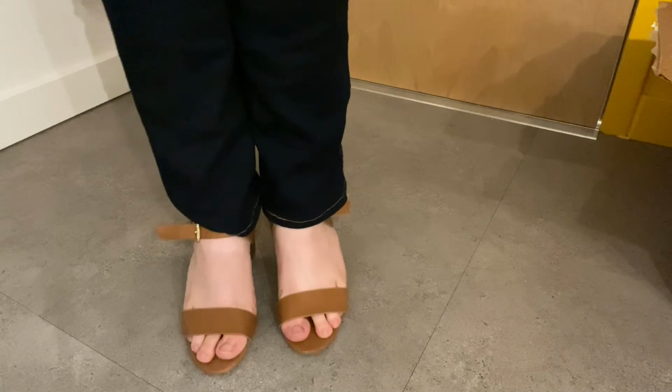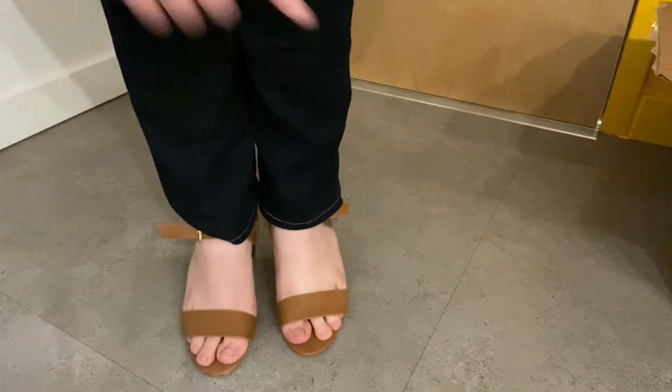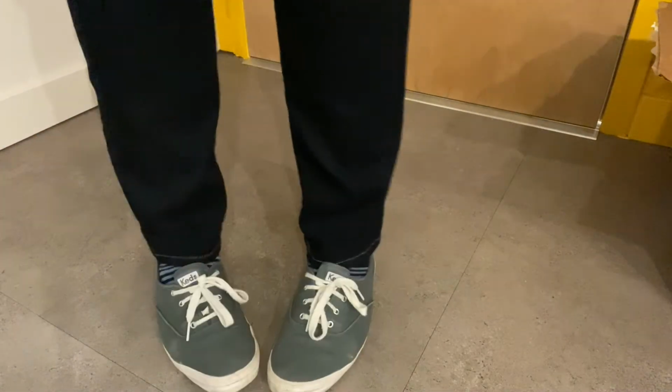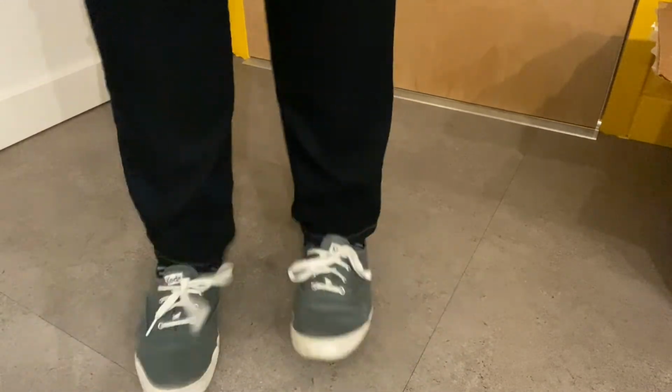These shoes probably won't do. We can see our toes. Okay, let's look for another pair. Okay, I think these will do.